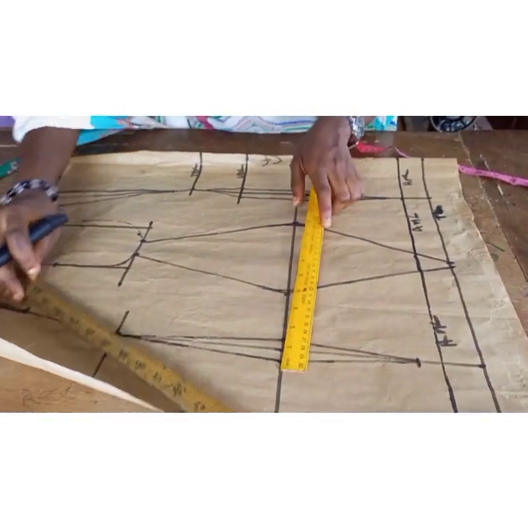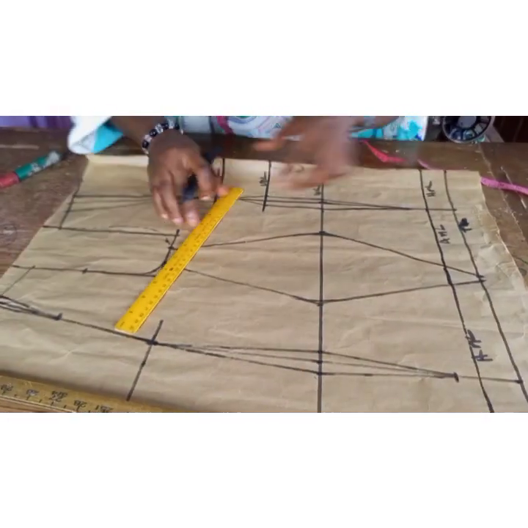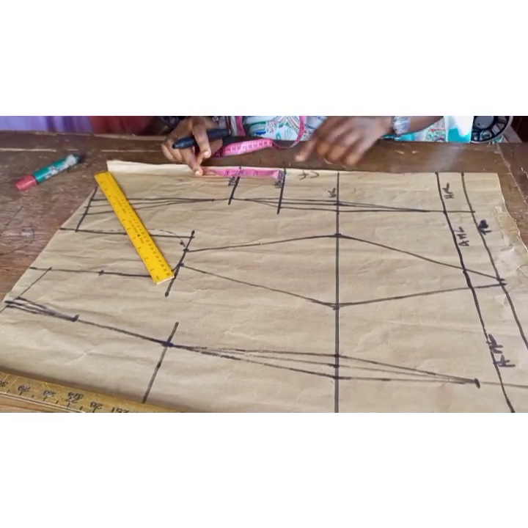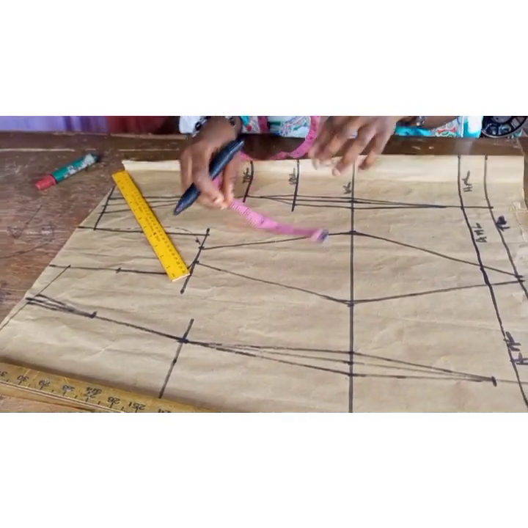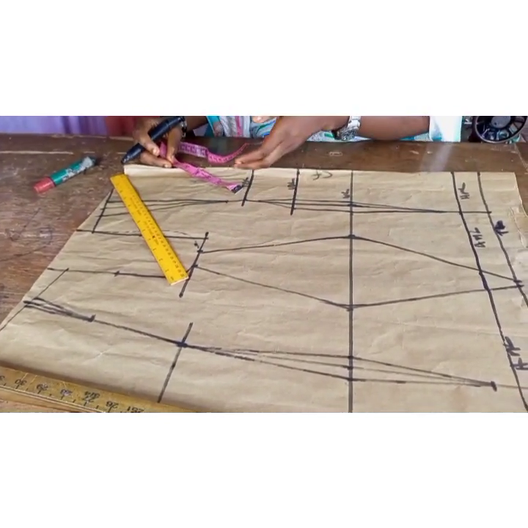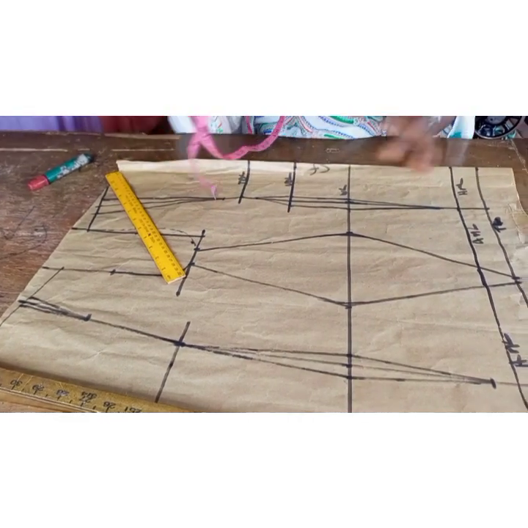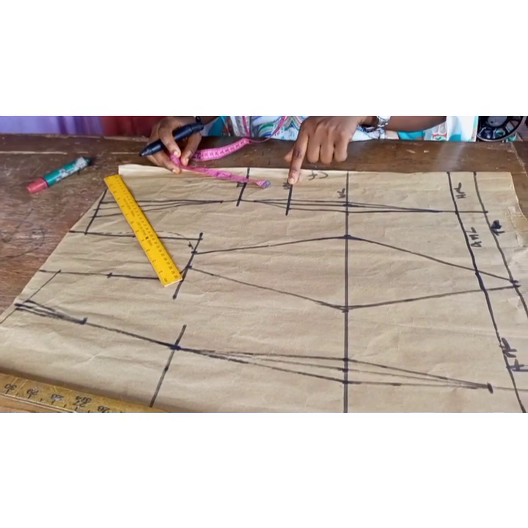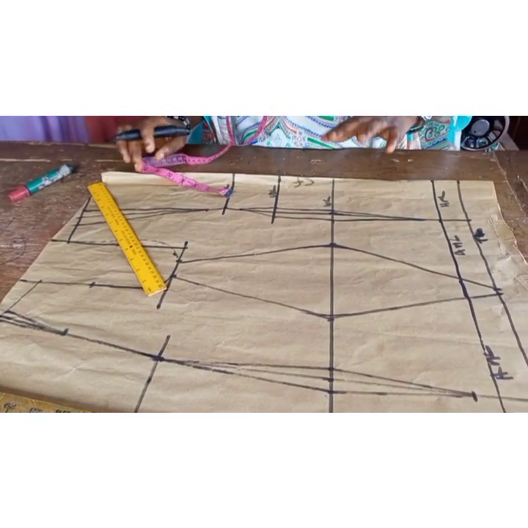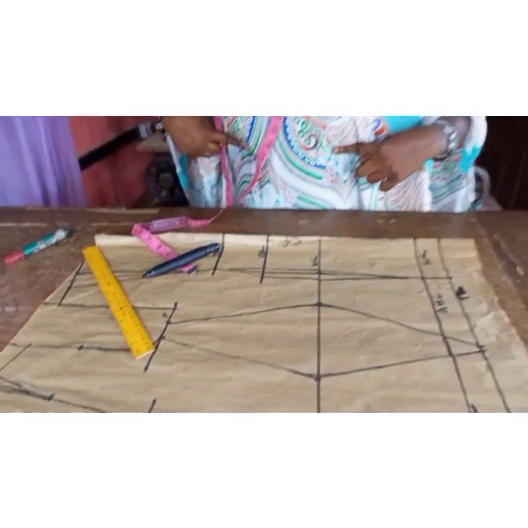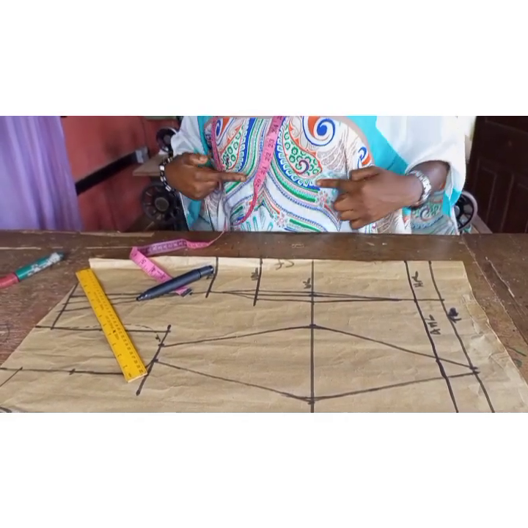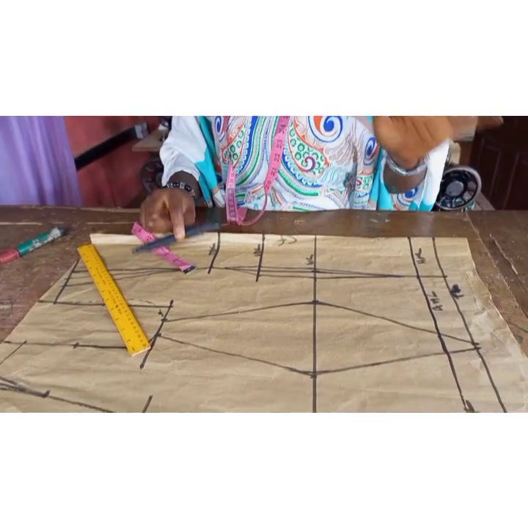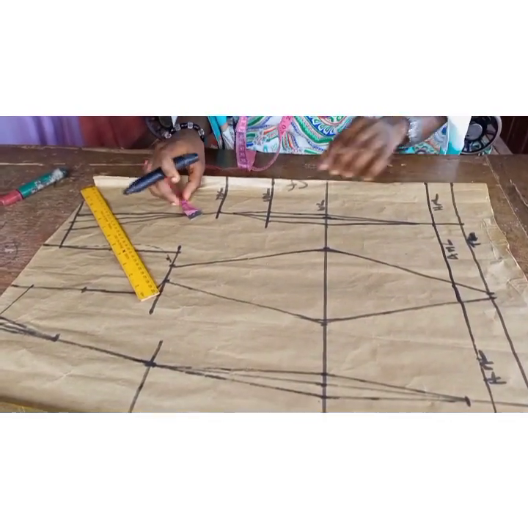Now we want to determine the top line of it. For the top line, it depends on where you want it to get to. For the front, I'm not going to do the one that has the cup shaping for the underbust. No, that's not what we are going to do. We are going to use the underbust as a guideline and the bust point. There are some that get to the underbust here, then from the underbust it kind of comes out like a V shape. So you want to decide what you are working with.